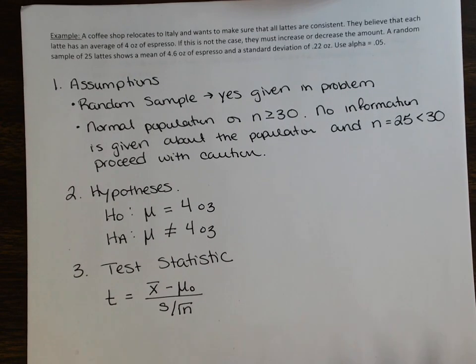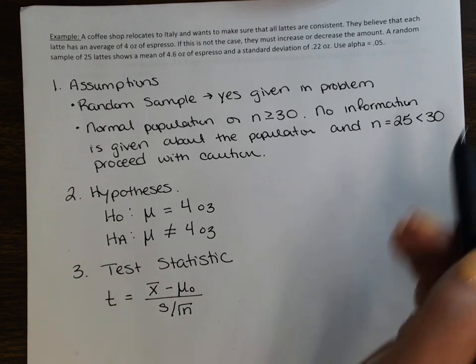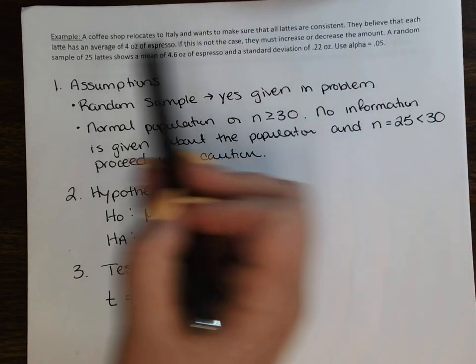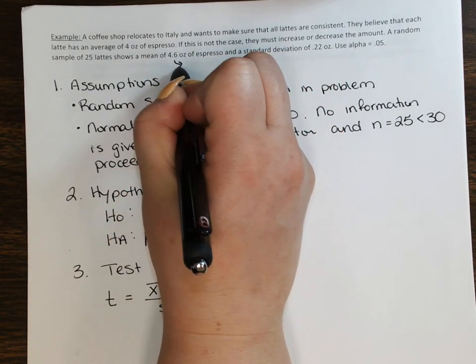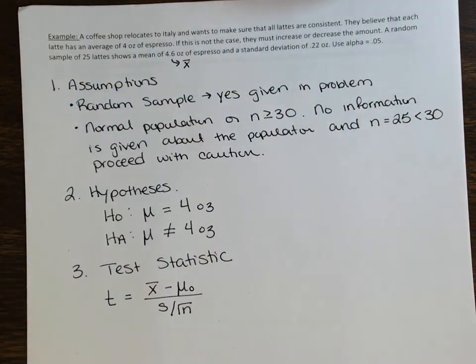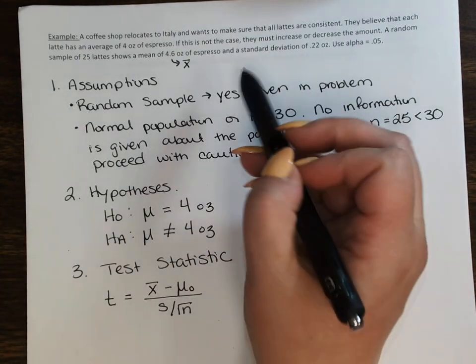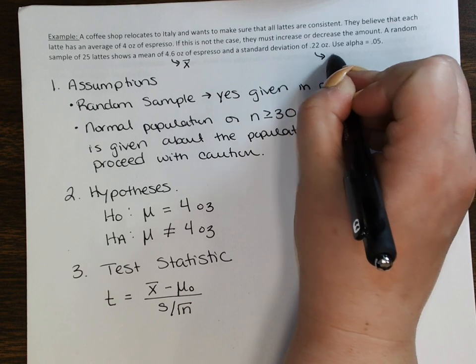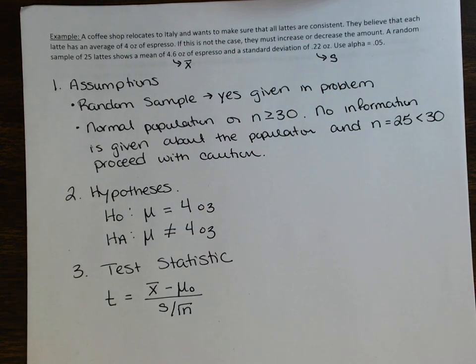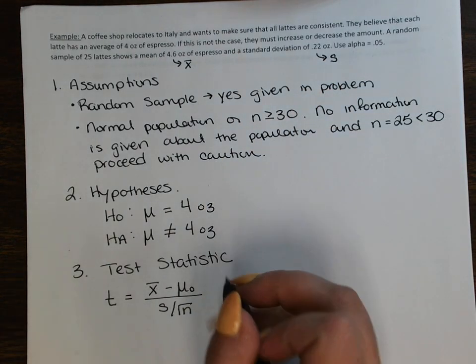Well, remember that x bar is our sample mean. Well, here we're told a random sample of 25 lattes shows a mean of 4.6 ounces. So this 4.6 is our x bar, and it goes on to say, and a standard deviation of 0.22. So this 0.22 is our sample standard deviation.